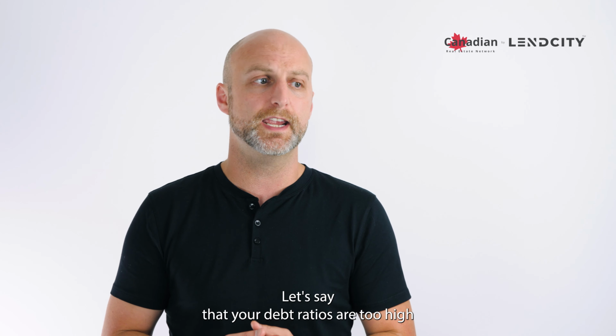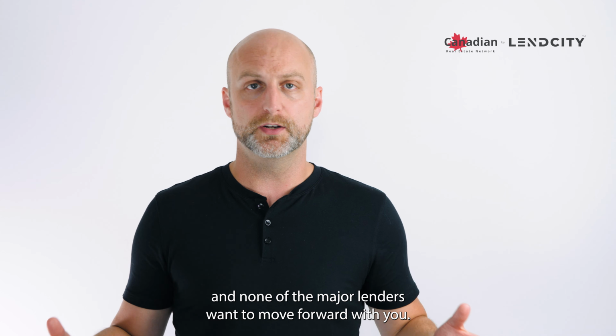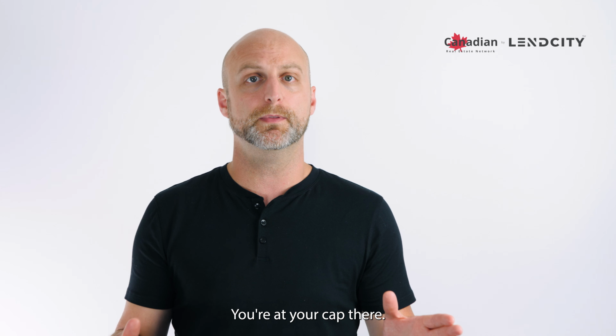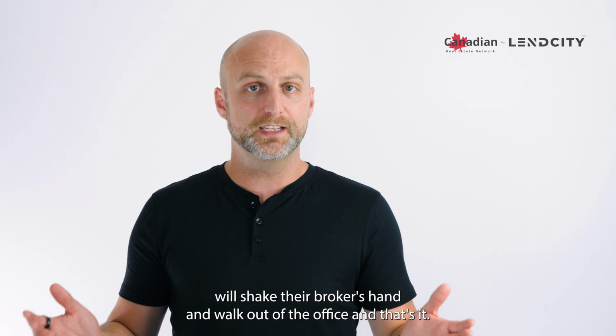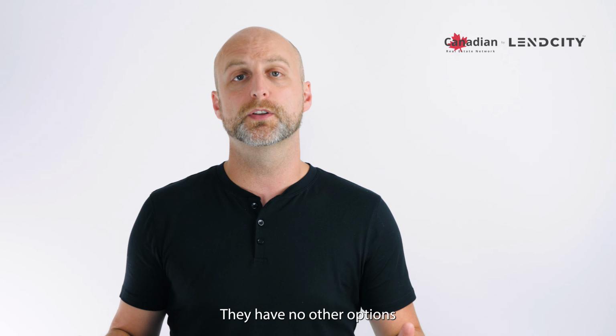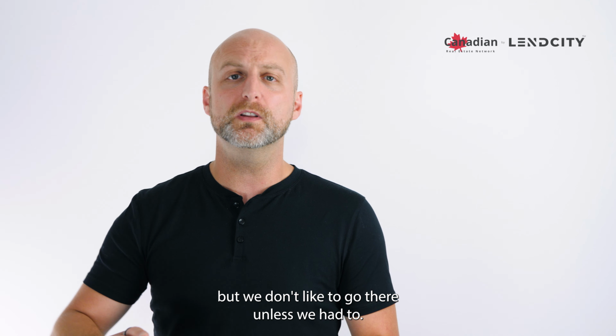Now what happens if your debt ratios are too high and none of the major lenders want to move forward with you? You're at your cap there. Most people will shake their broker's hand and walk out of the office, and that's it. They have no other options, except for maybe private lending, but we don't like to go there unless we have to.